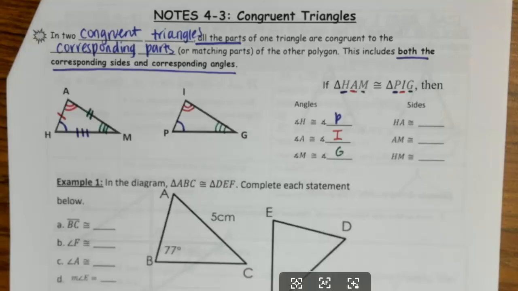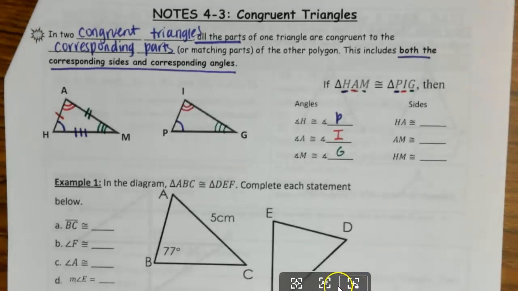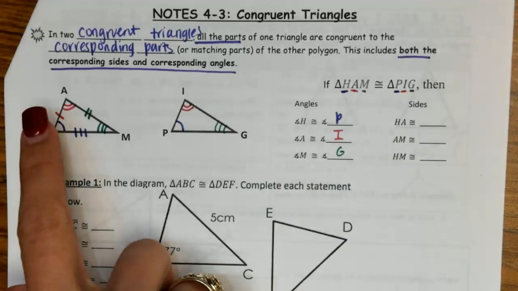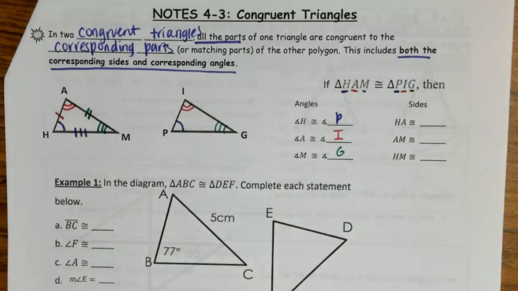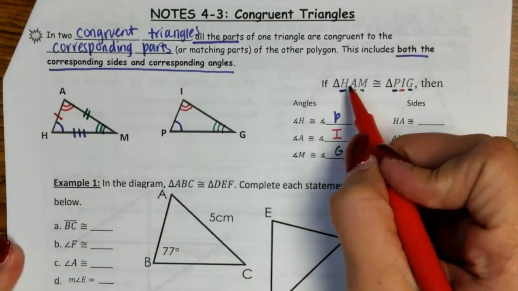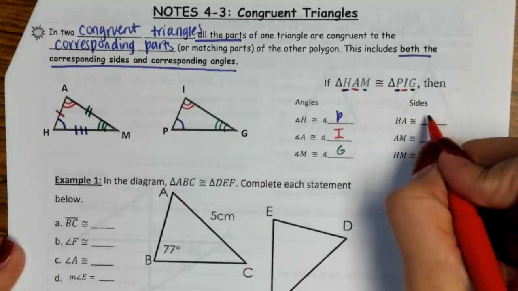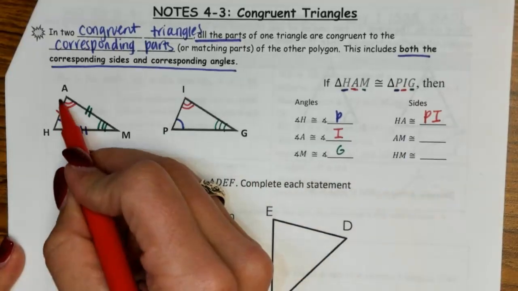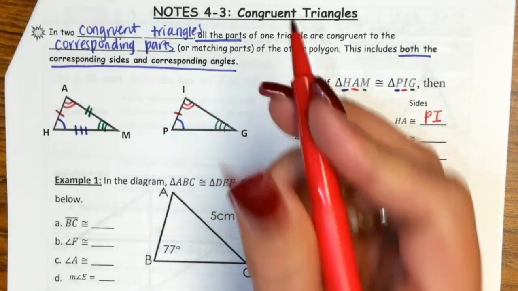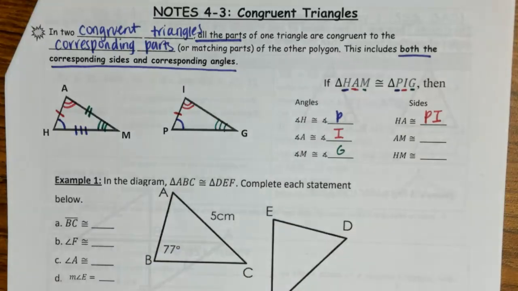If I look at side HA, I've marked it with 1 tick mark over here, and H and A are the first 2 letters of my statement. So I would just follow the first 2 letters of this statement, PI. Side HA is congruent to side PI, so they both have 1 tick mark.